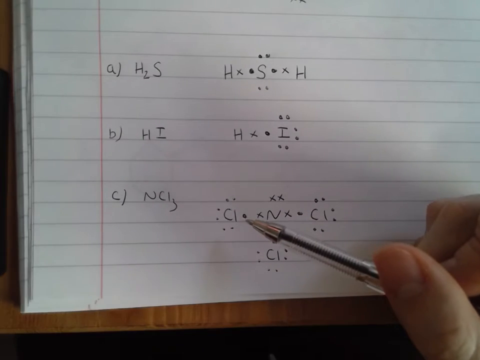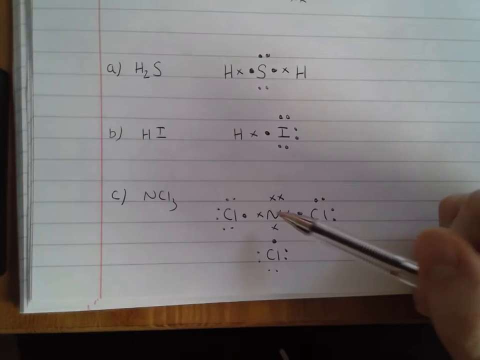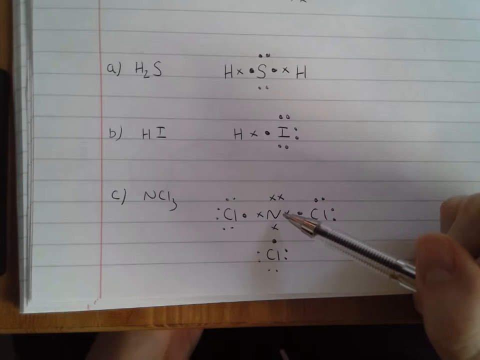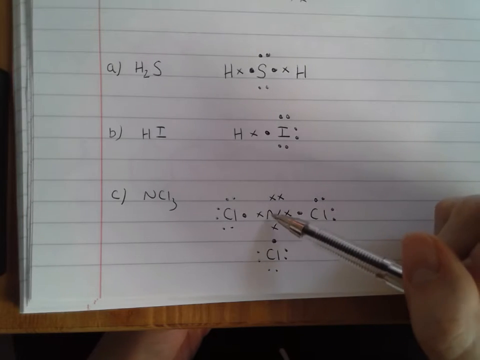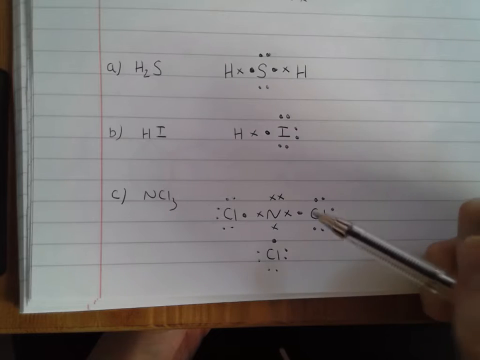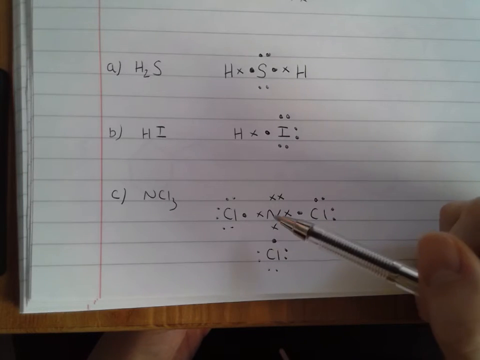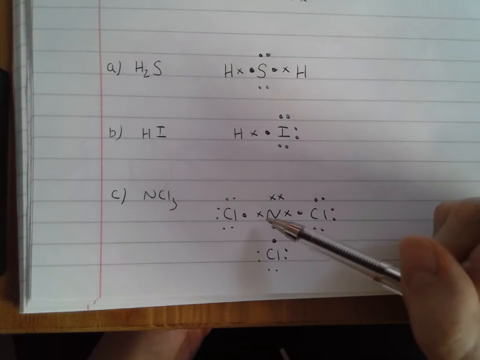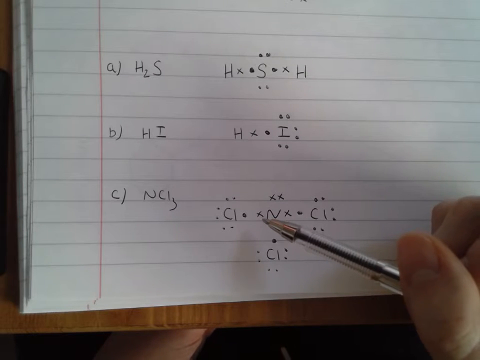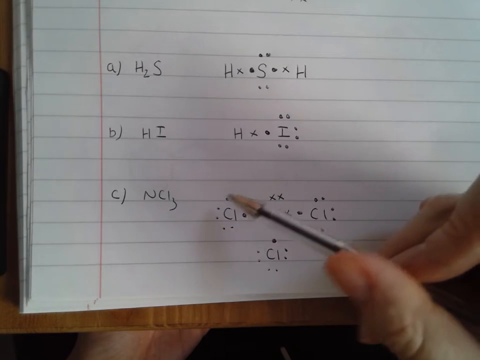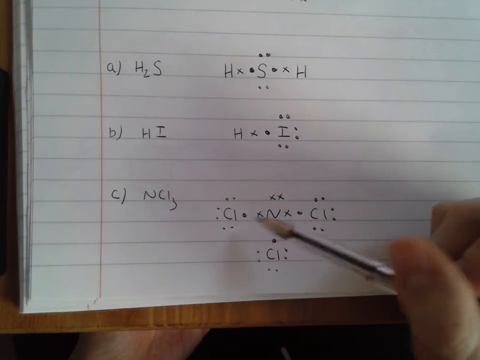I did mention that chlorine could form more bonds, okay? But nitrogen always forms 3. It's forming already 3 bonds with 3 different chlorine atoms. Nitrogen's not going to form any more bonds, therefore chlorine will also only form 1 bond. Chlorine can form more bonds, but it's totally happy just forming 1.